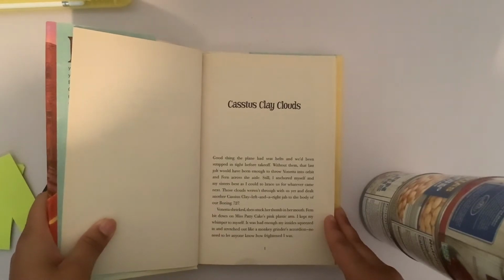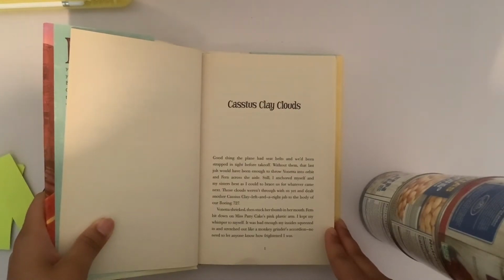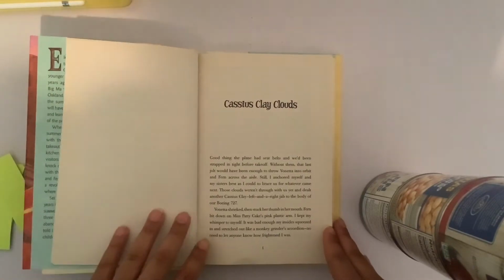Vanetta shrieked, then stuck her thumb in her mouth. Fern bit down on Miss Pattycake's pink plastic arm. I kept my whimper to myself. It was bad enough my insides squeezed in and stretched out like a monkey grinder's accordion. No need to let anyone know how frightened I was.